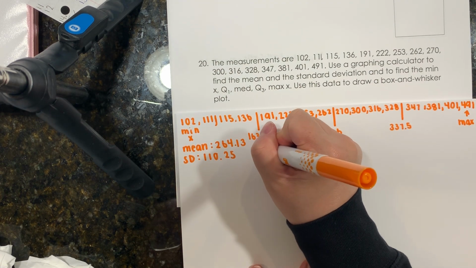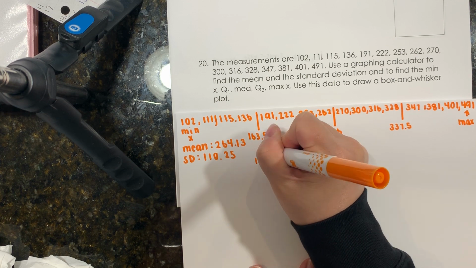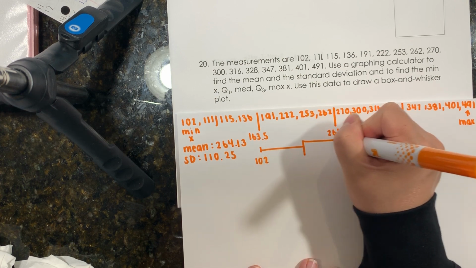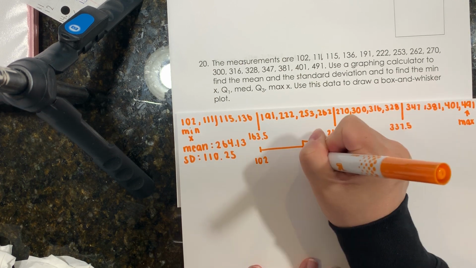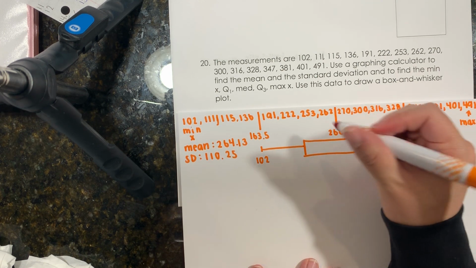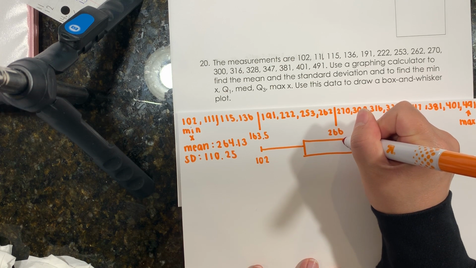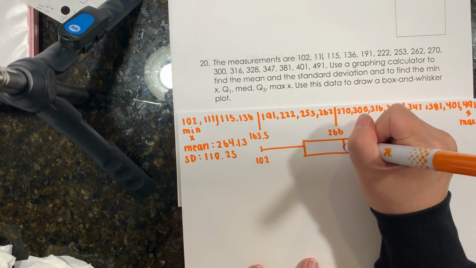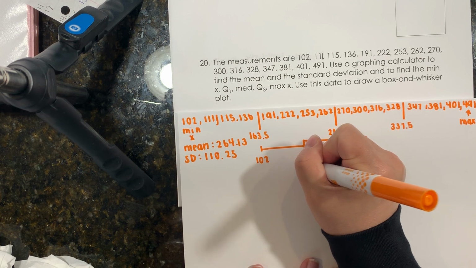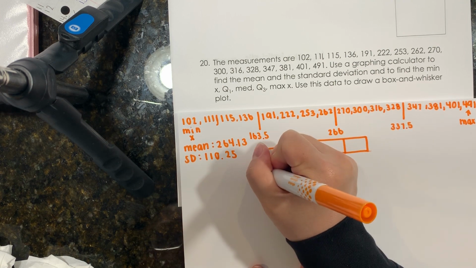So this would be 102. And draw your line, the first line of your box. So this is your box. 266 probably goes closer over here. So this would be Q1, which would be 163.5. So that's your Q1. This is your min.